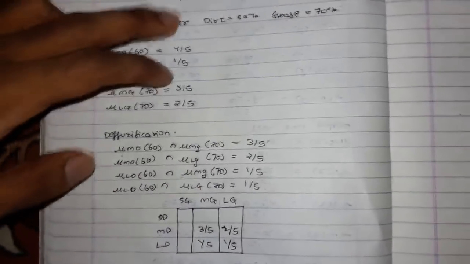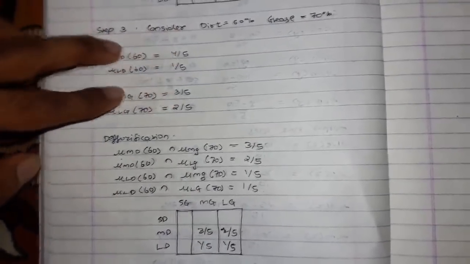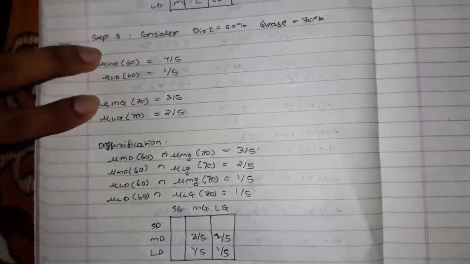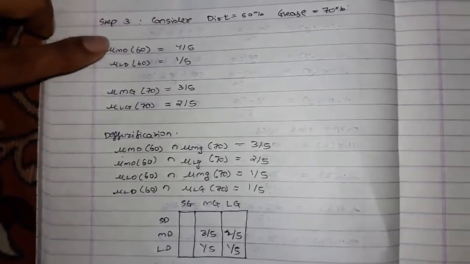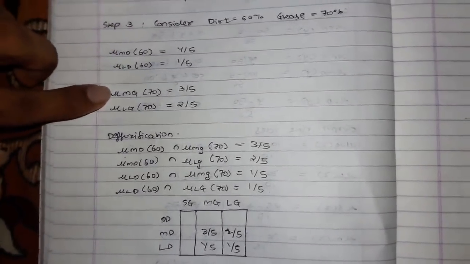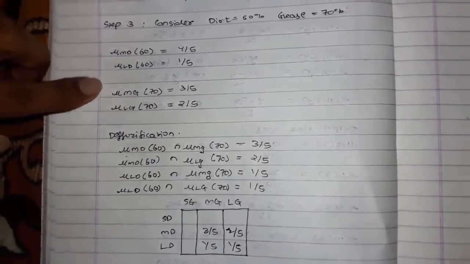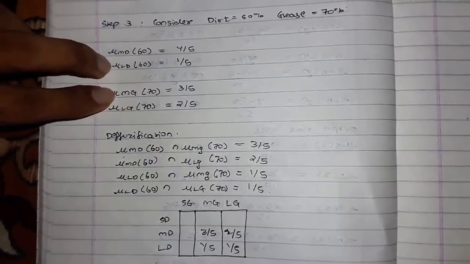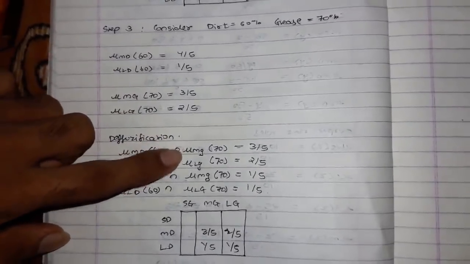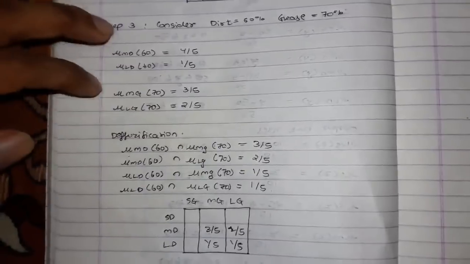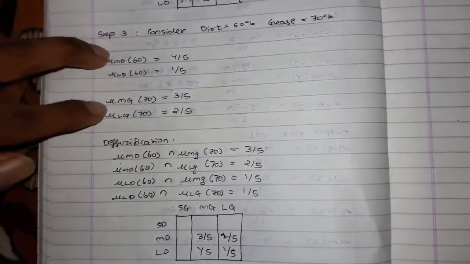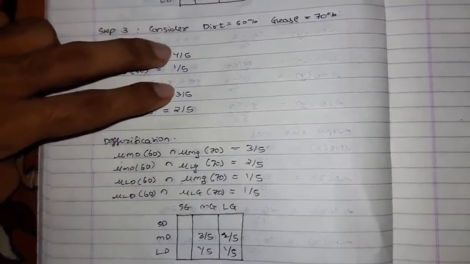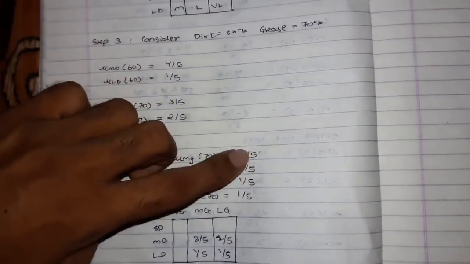We choose the maximum rule. Don't get confused, here we are choosing the minimum because we are taking the intersection of these two things. Intersection, that is AND. I want medium dirt and medium grease, or large dirt and medium grease, so that AND makes that intersection, and because of this intersection you take the minimum. For this value, I took the minimum of medium dirt and medium grease, so 4 by 5 and 3 by 5, minimum is 3 by 5.